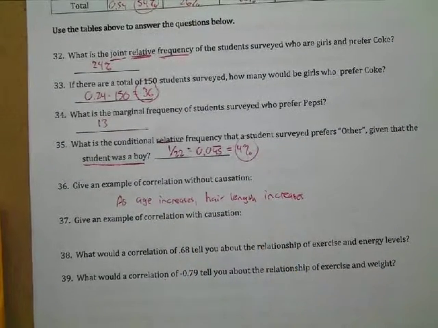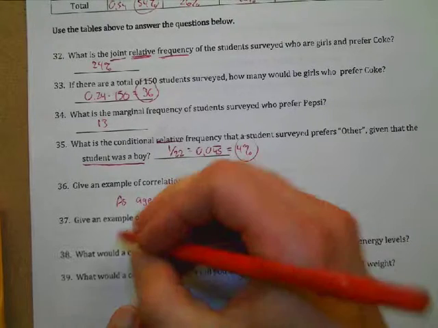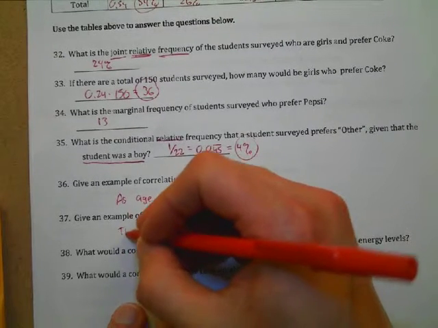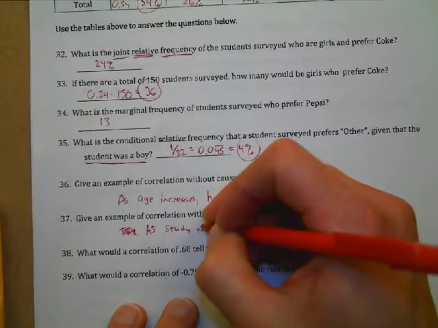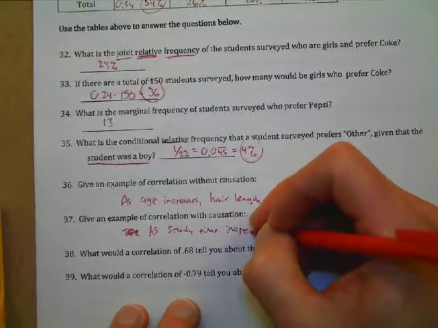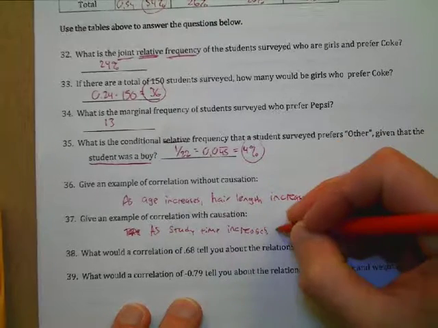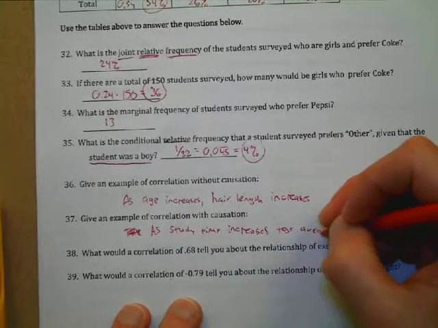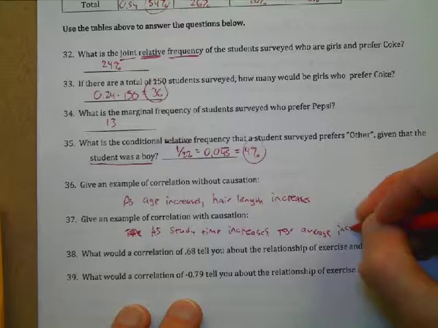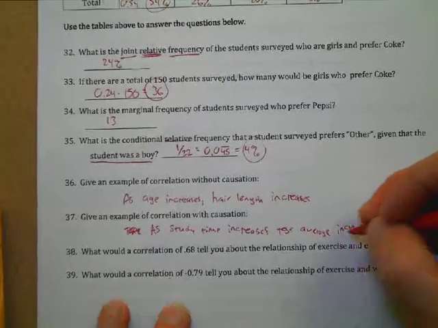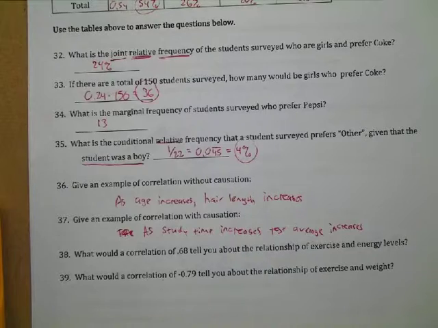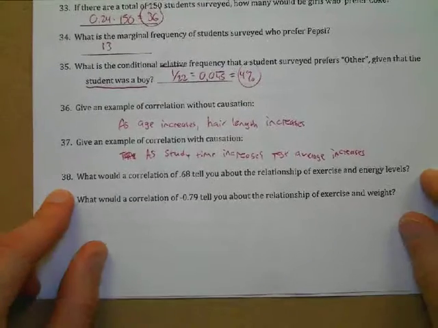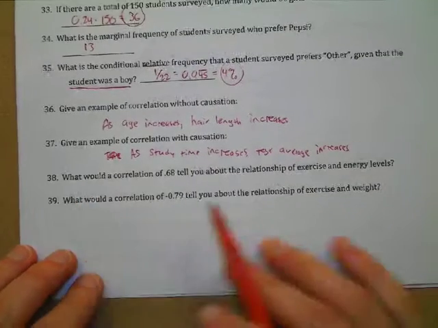An example of correlation with causation, okay, as study time increases, test average increases, right? This one you would expect to have some sort of causation, right? The more you study, the more you expect your test averages to increase. Okay? Right. 38, well, you put all your study time in during class when you're working on the stuff that I gave you.